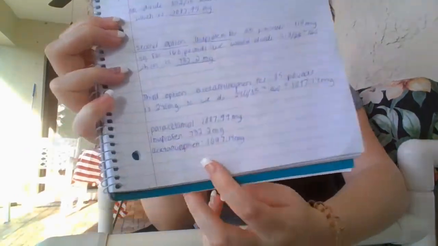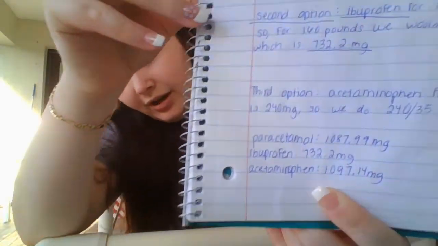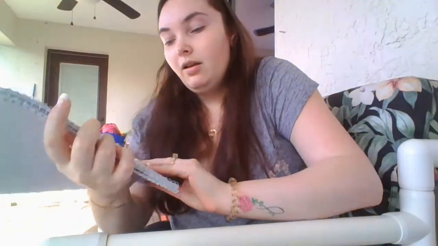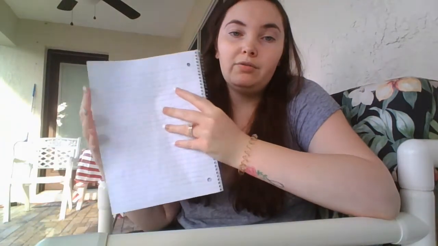So the milligrams I would need to take for a 160-pound woman, myself, would be 1,097.14 milligrams. I have written down all 3 of them at the very bottom. The paracetamol is 1,087.99 milligrams I would need to take. For ibuprofen, I would need to take 732.2 milligrams. And for acetaminophen, I would need 1,097.14 milligrams. Just based on that, the smallest milligram amount I would have to take is for ibuprofen. That's so far. Next we need to figure out the cost for those milligrams.